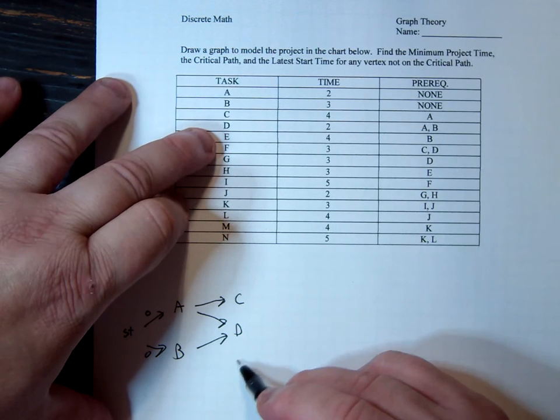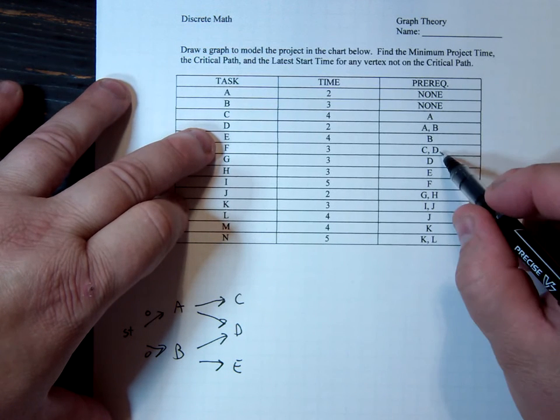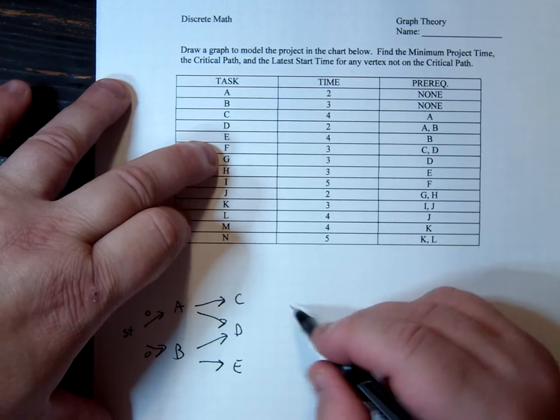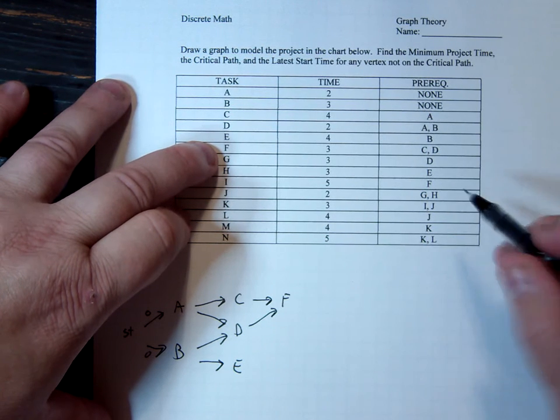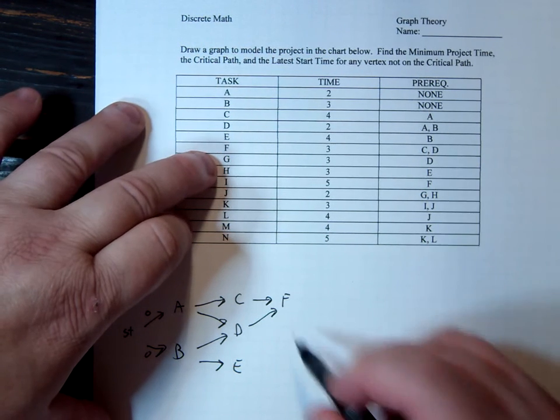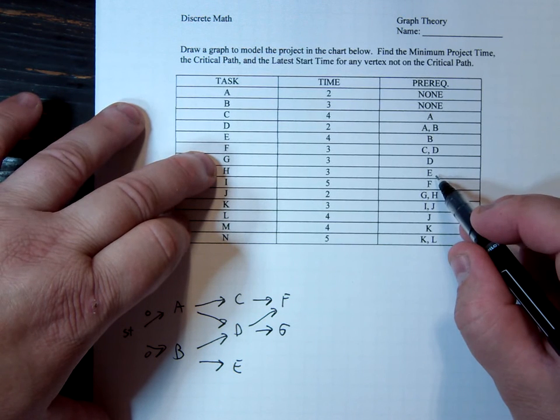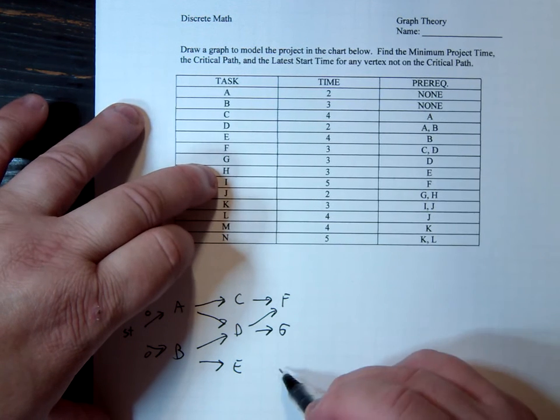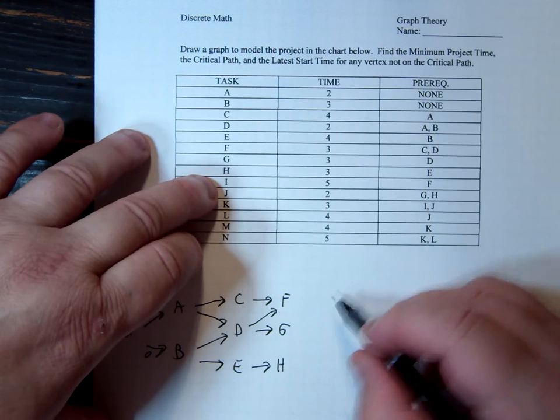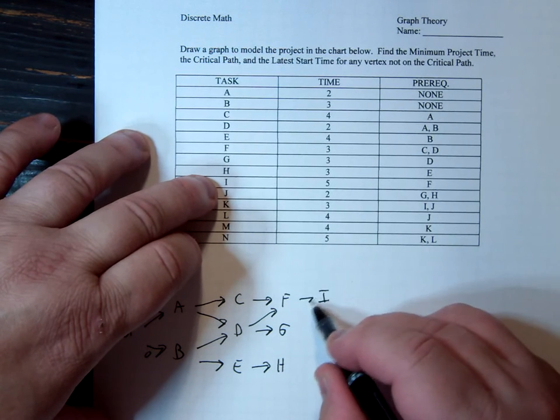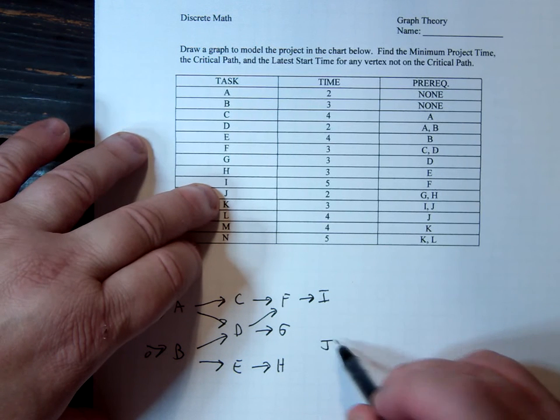Once B is done, you can start E. Once C and D are done, you can start F. Once D is done, you can start G. Once E is done, you can start H. Once F is done, you can do I. Once G and H are done, you can do J.